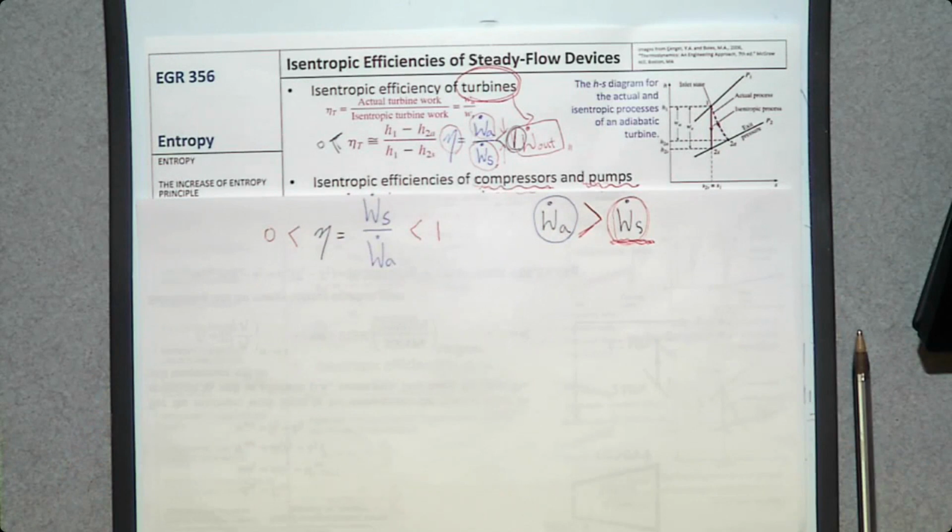So a simple rule is that whenever you have a thermodynamic system, you can calculate how much power it can consume or produce. And you will calculate two different powers, one for the actual system and the other for an isentropic system, and whichever is greater goes to the denominator and whichever has the lesser value goes to the numerator, so that this isentropic efficiency can be between 0 and 1.